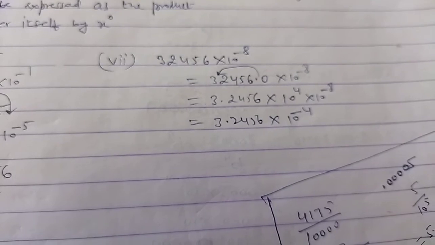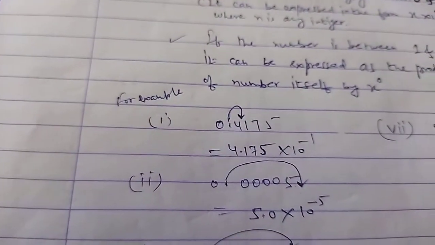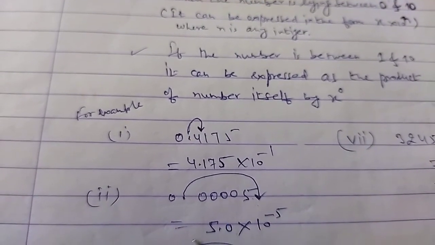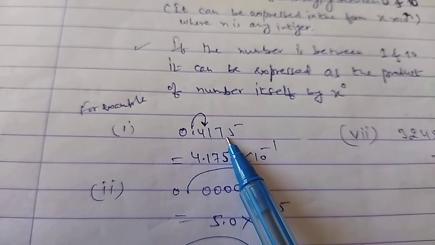Another procedure to understand this: suppose I am sharing the same part with you from the mathematics fractions point of view, suppose I am sharing the same answer.